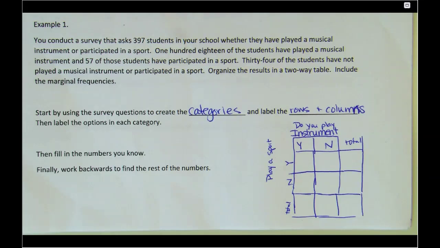Okay, now that's your first part. Sometimes I feel like that's the hardest, making sure you have all the things in the right place. Because if you don't have this, you're not going to be able to do the rest of it. Okay?